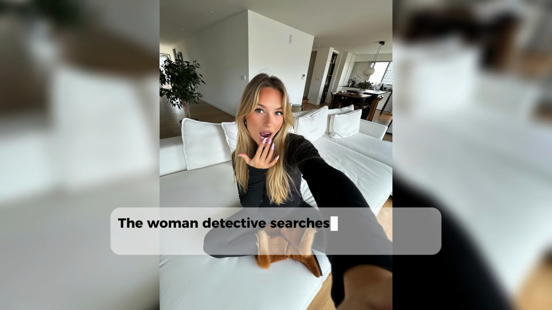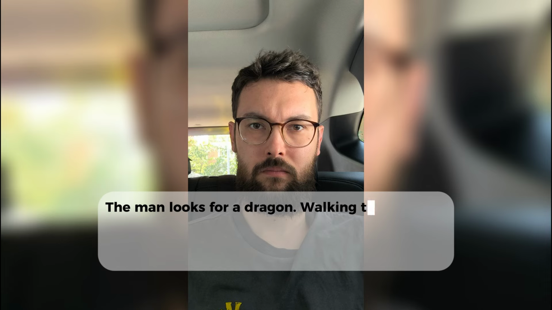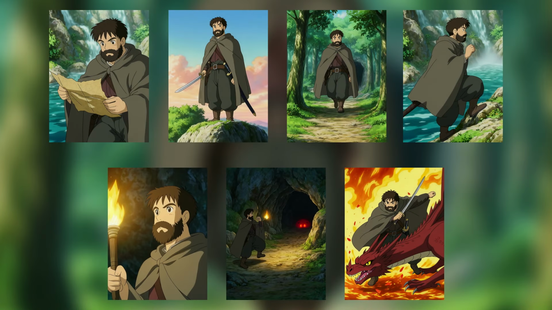The woman detective searches for clues in an unsolved case in black and white style. Wow, just look at this, folks. It has created 5 different images from a single one with perfect face consistency, and the prompt adherence is just on another level. The man looks for a dragon. Walking through the forest, he finds and fights the dragon from the cave, all in Ghibli style. Can you actually believe it took only one image to create the entire storyboard with different scenes while keeping perfect character and style consistency? This is just next level stuff.